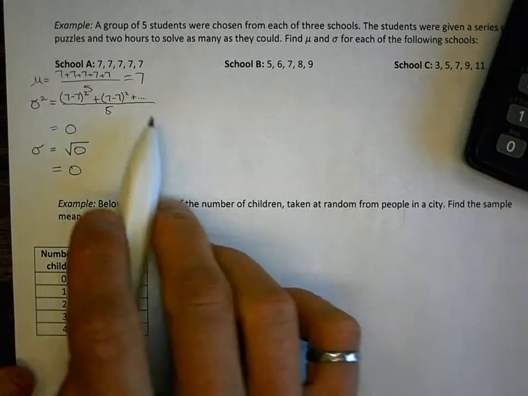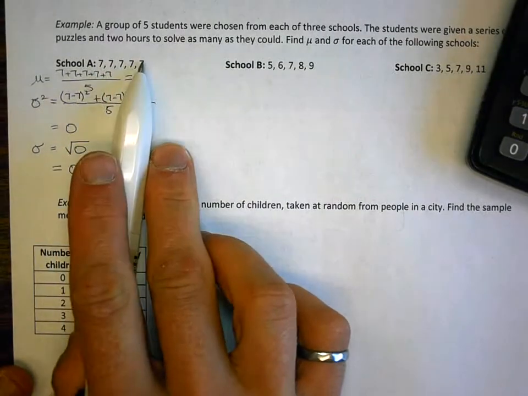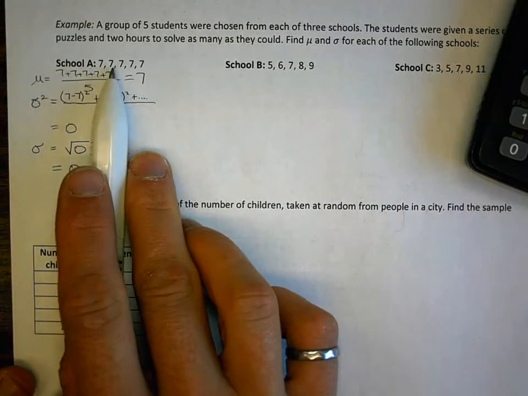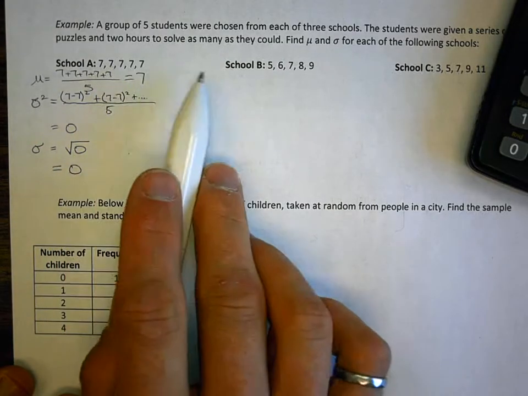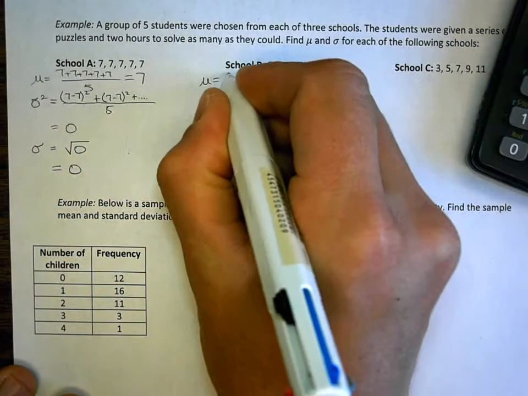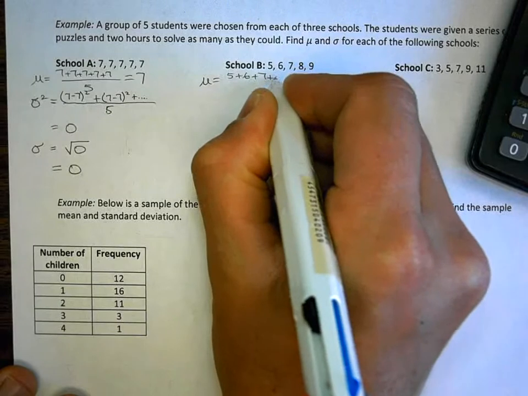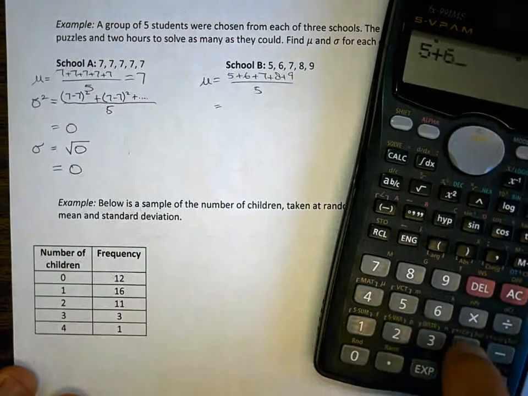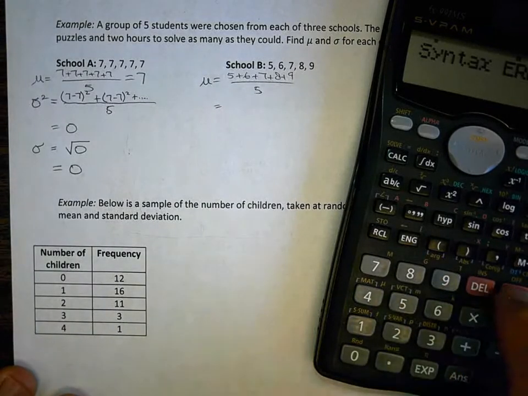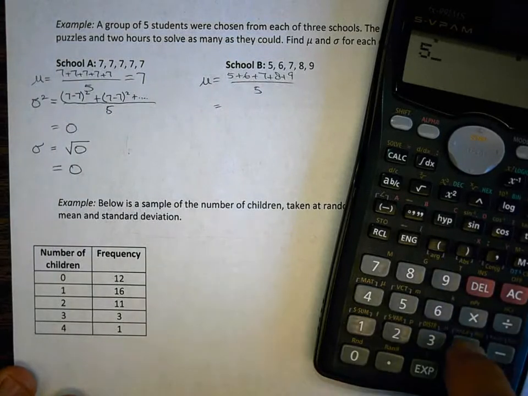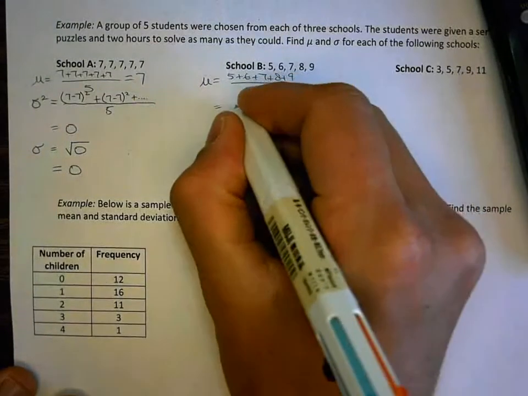So look at school A. All the students did the same, so their average is 7. The standard deviation is 0 because the data is not spread out at all. The next school, there's more of a range. The students did different amounts of puzzles. So to find the average, I have to add up all these numbers and divide by 5. 5 plus 6 plus 7 plus 8 plus 9. Oops. Can't seem to use my calculator correctly. 35 divided by 5 is 7.